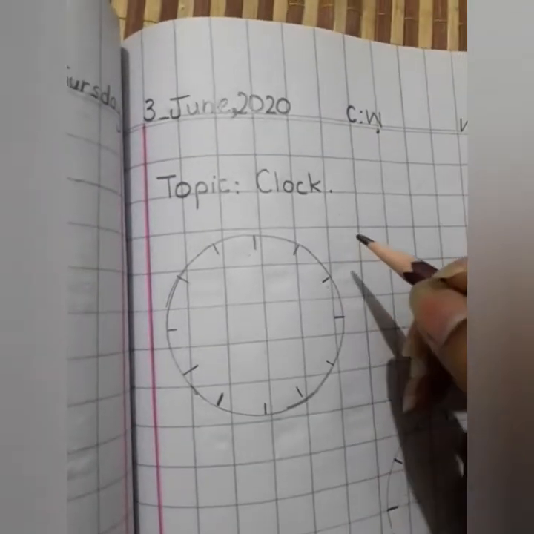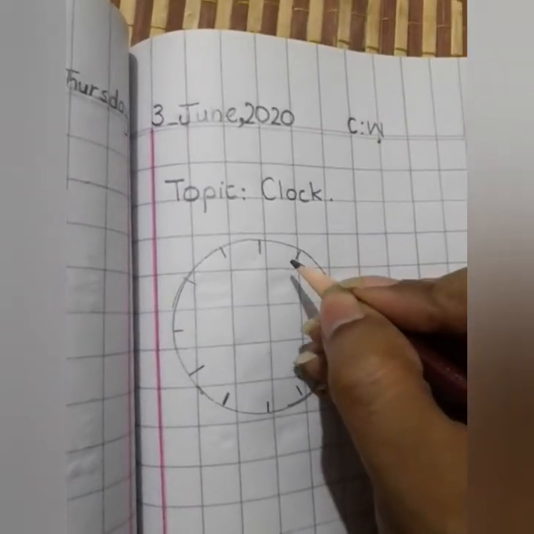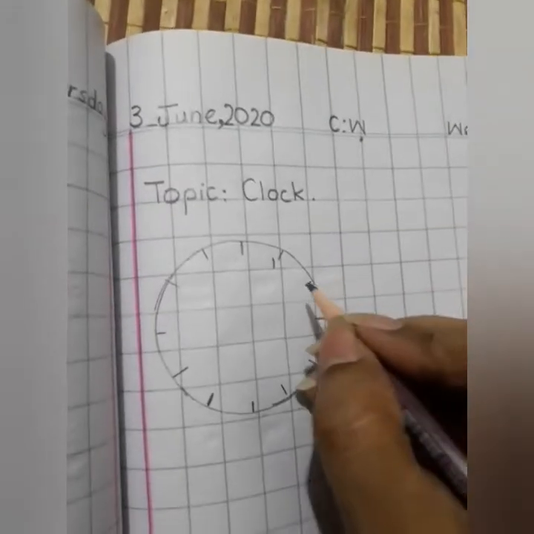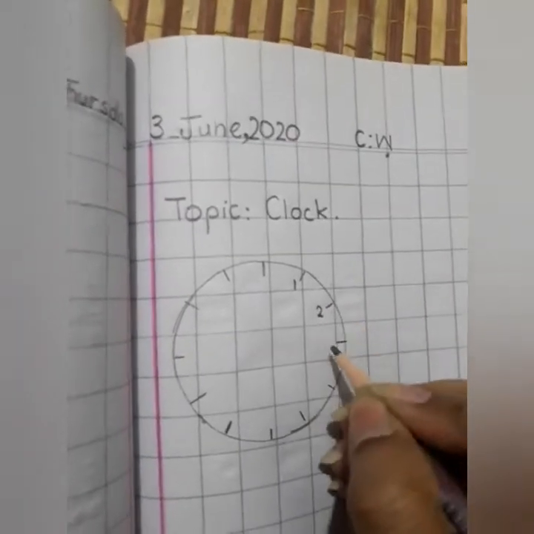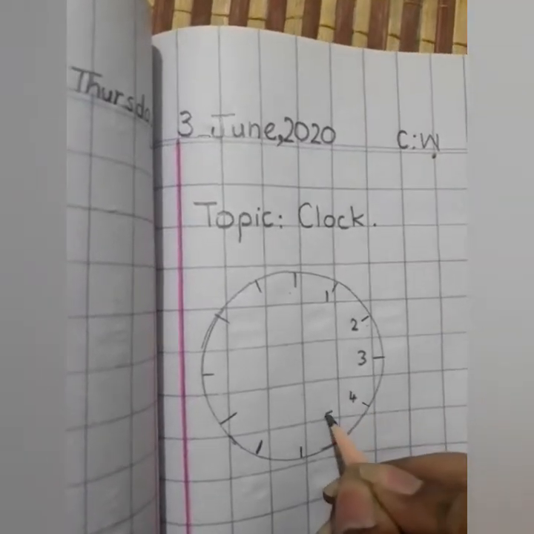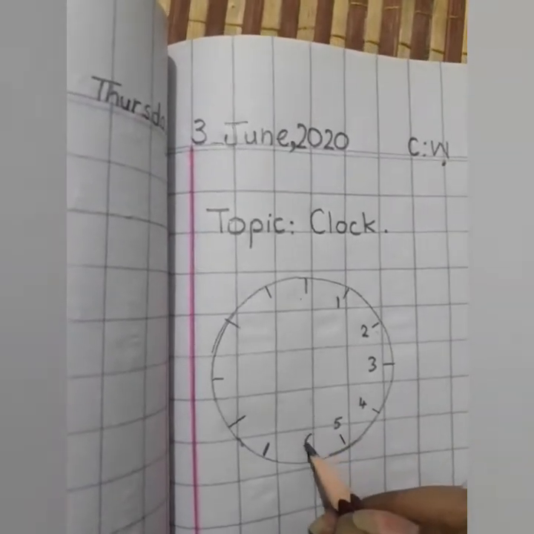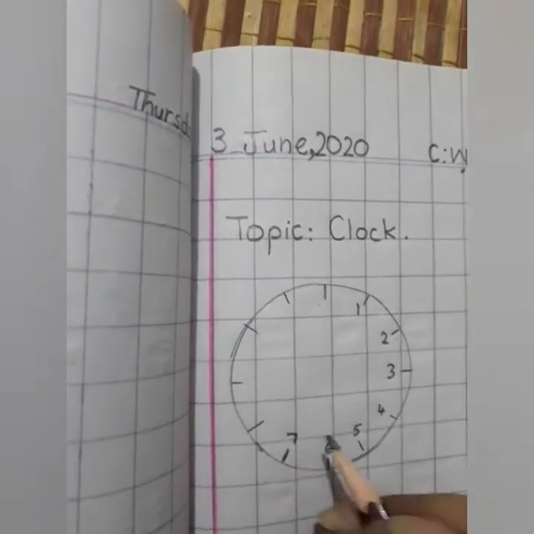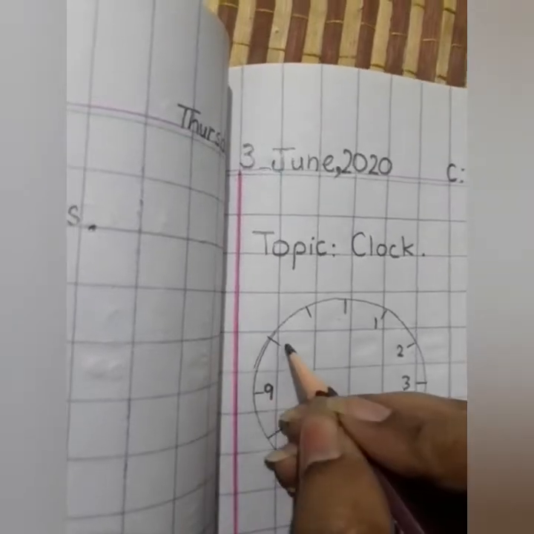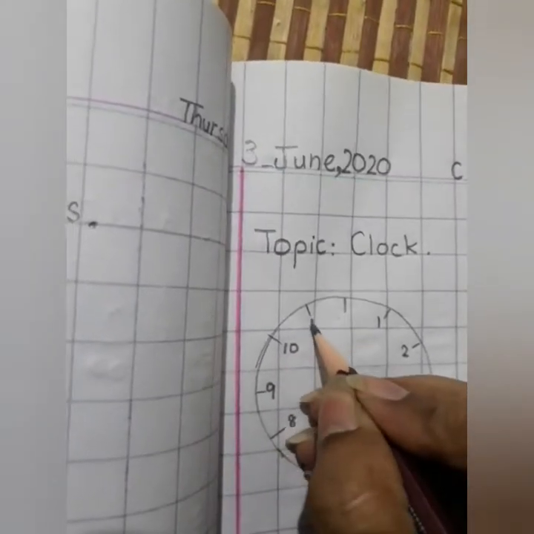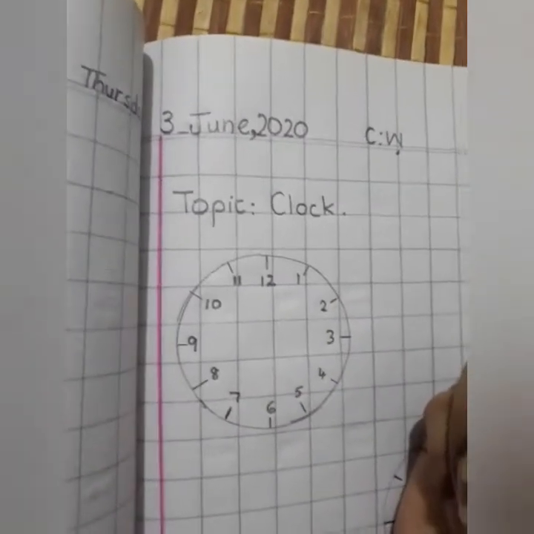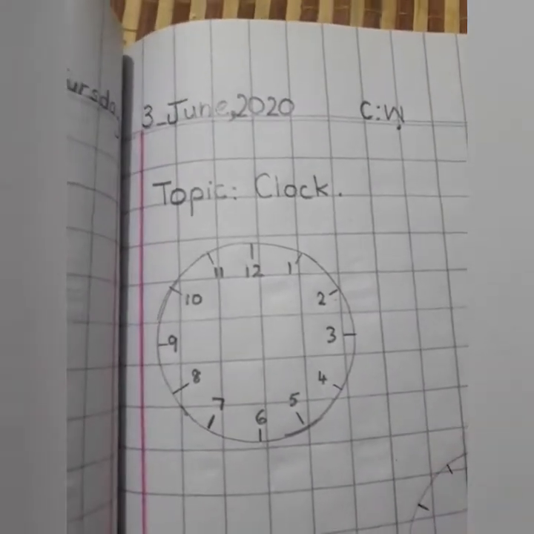Done with making lines, what I'll do is I'll start writing the counting here. So this is number 1, then number 2, number 3, number 4, 5, number 6, number 7, number 8, number 9, 10, 11, and this is 12. See, so it is somehow looking like a clock.